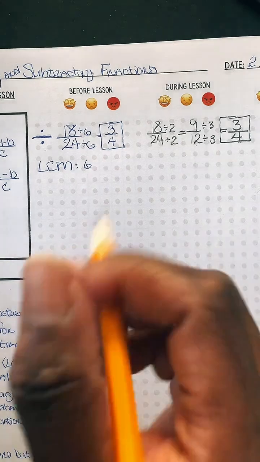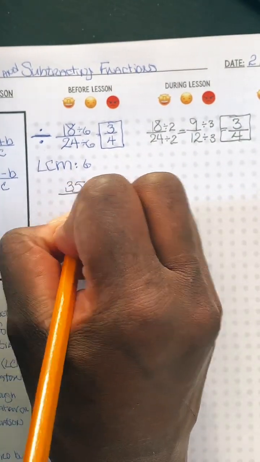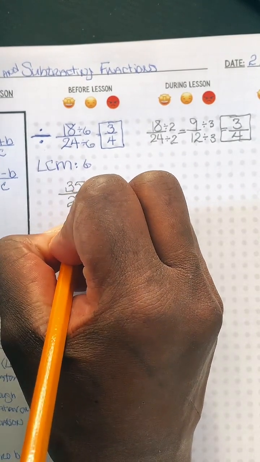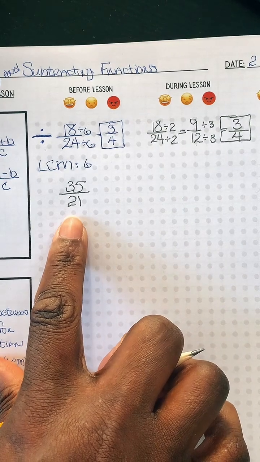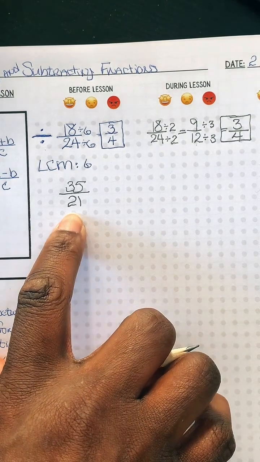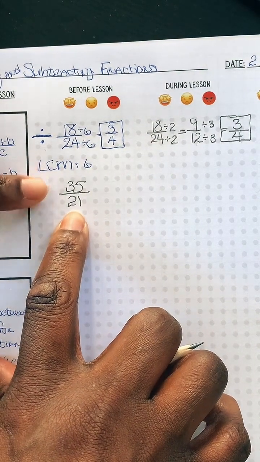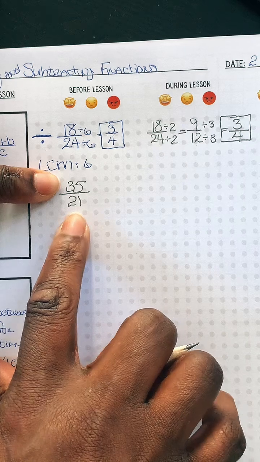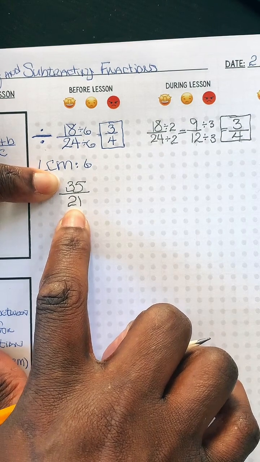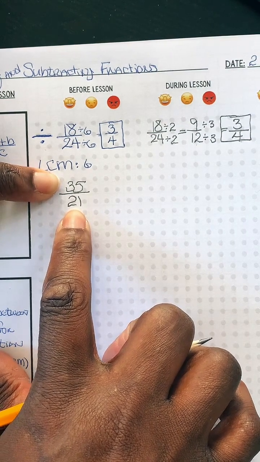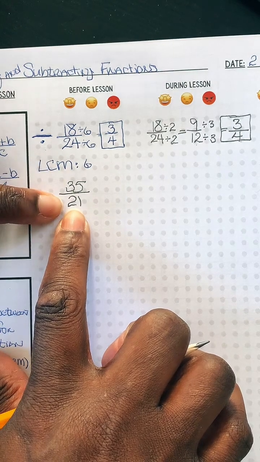So we have, let's say, 35 over 21. Okay? 35 over 21 is called an improper fraction. The reason why this is called an improper fraction is because my numerator is bigger than my denominator. All right? So it's improper. It's not posh. It's not demure.